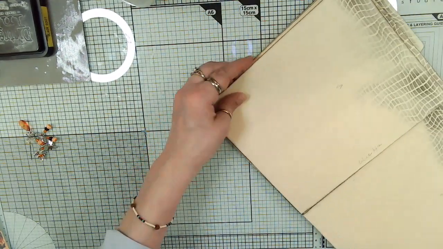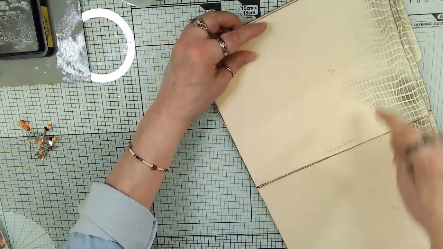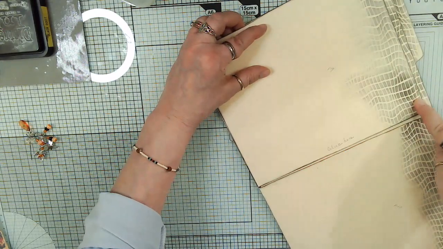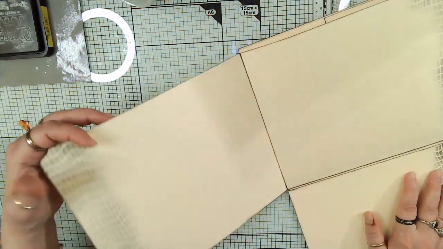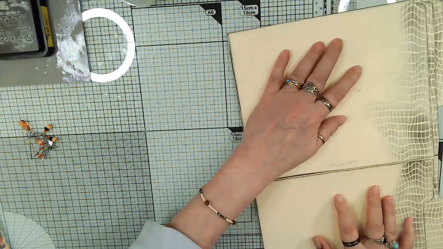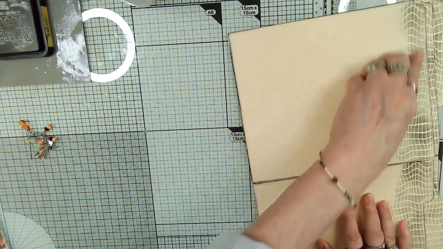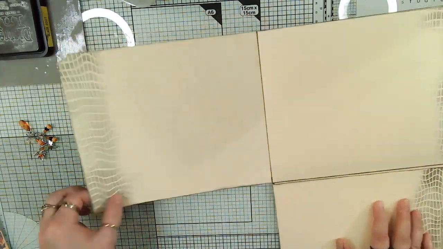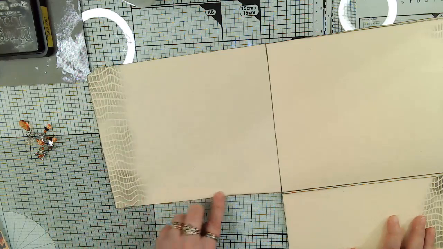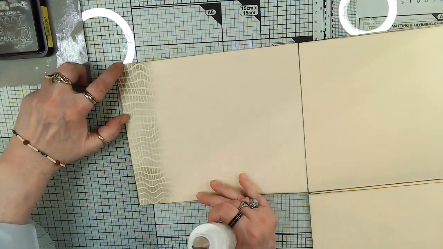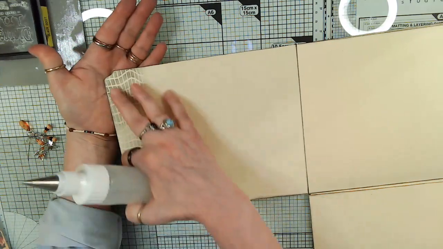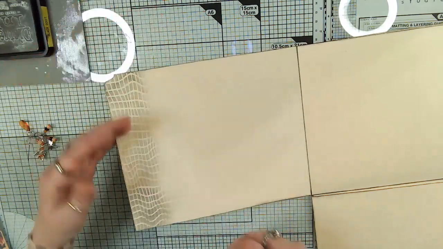So we're going to do the same thing we did on the other one, only we're going to glue across the top and across the side this way. And this is the shorter one. So we glue along the top, which is going to be the bottom when we open it up, and then up along here. And we're going to glue it just from where this little notch is. This little notch.